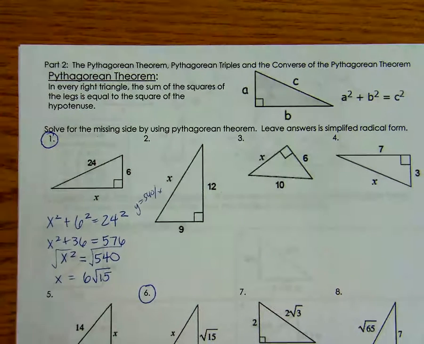And I hope some of you are pausing to say, well, isn't it both the positive and the negative value? And technically, yes, in an equation it is both positive and negative. But when we're talking about the length of a triangle, it doesn't make sense for us to say x is positive and negative, because we won't have a negative length.